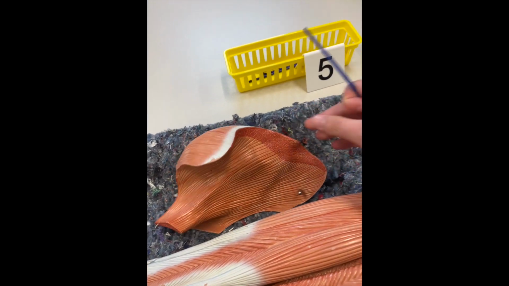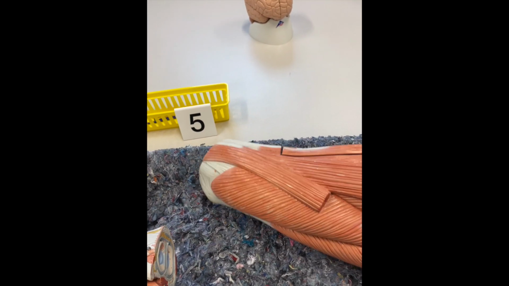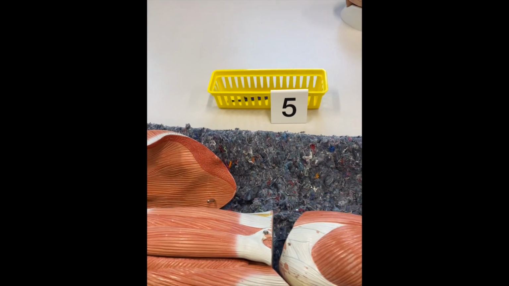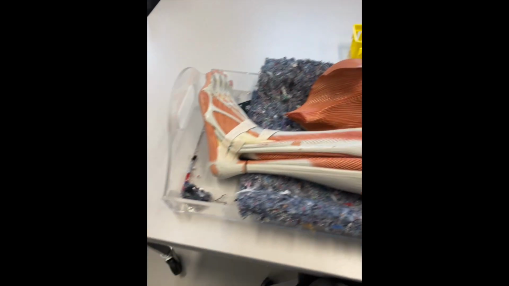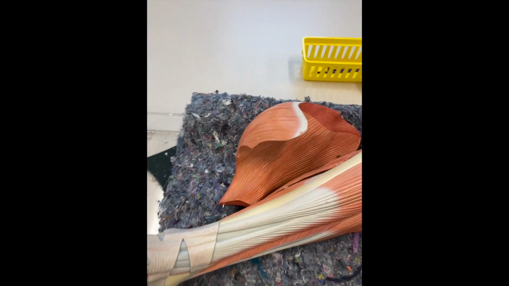Gluteus maximus is down here. And then deep to the gluteus maximus is the gluteus medius. And deep to the gluteus medius is the gluteus minimus. Not all are visible on the models though.